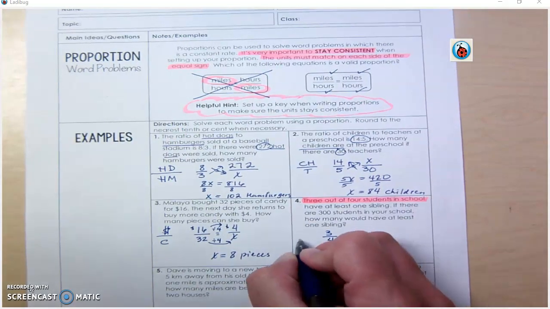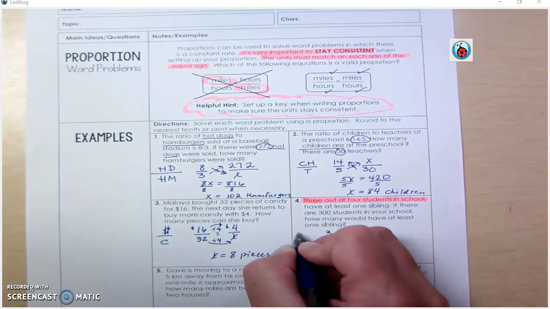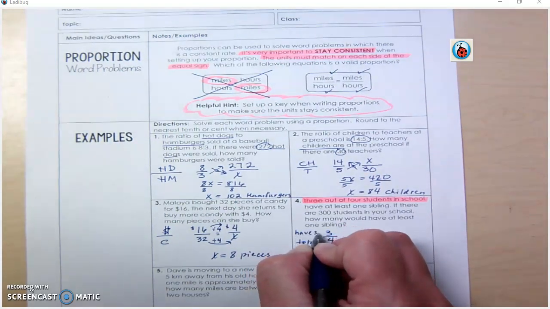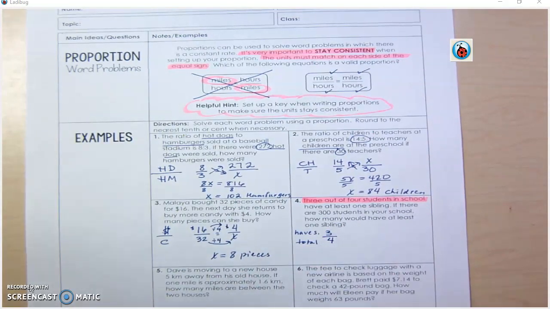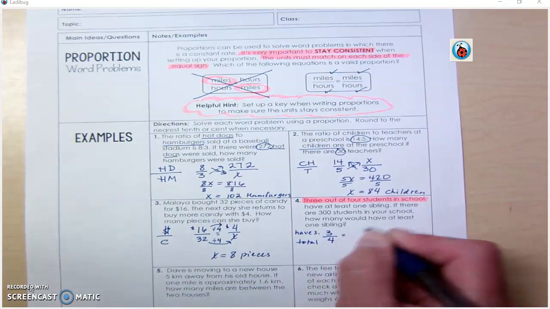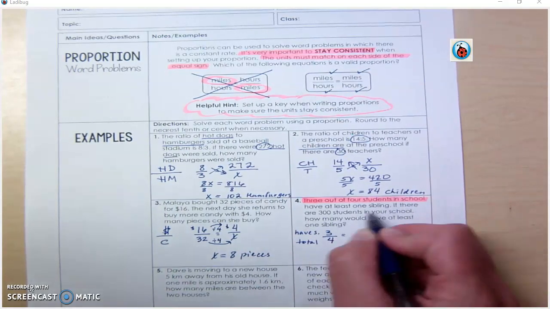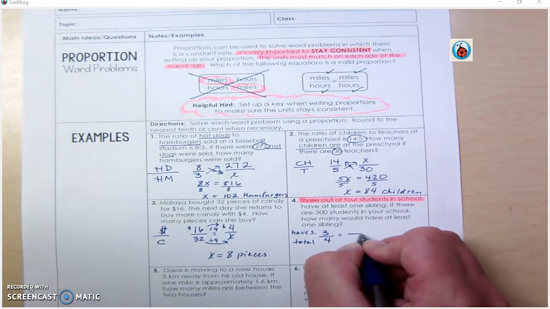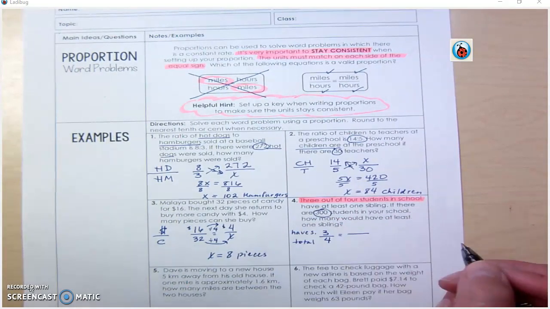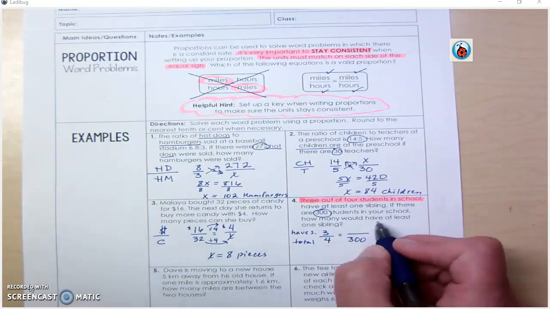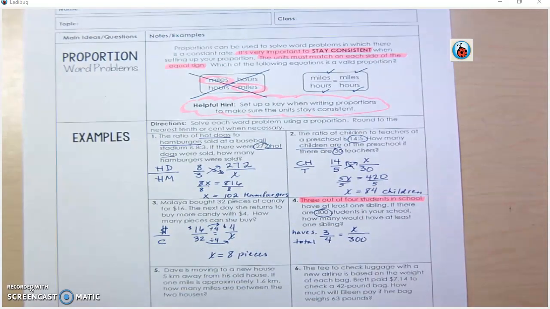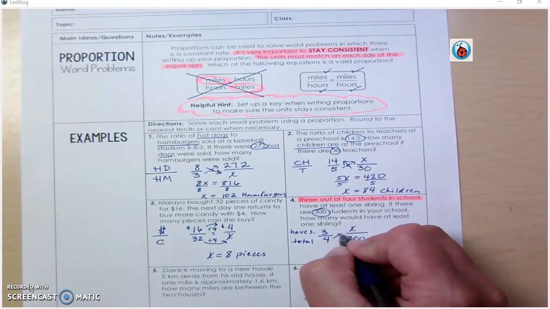The 3 out of 4. Total have sibling. So they asked 4 kids, 3 have a sibling. So how many have a sibling? It says if there are 300 kids in your school, how many would have at least one? So just knowing where to place that unknown value is going to be very important.